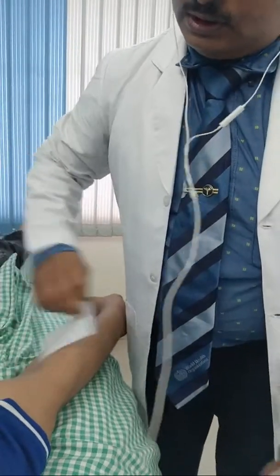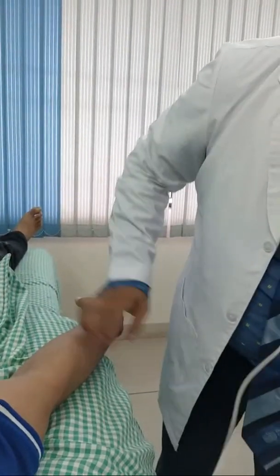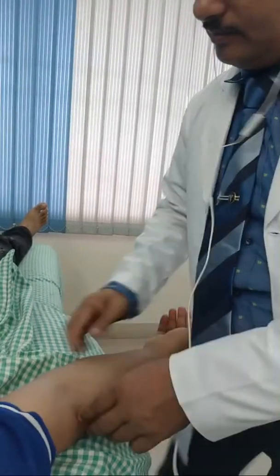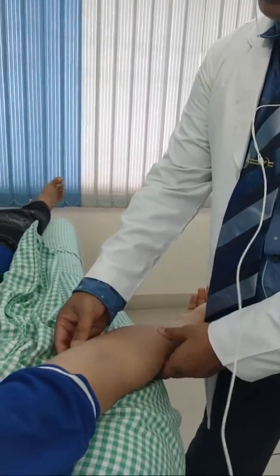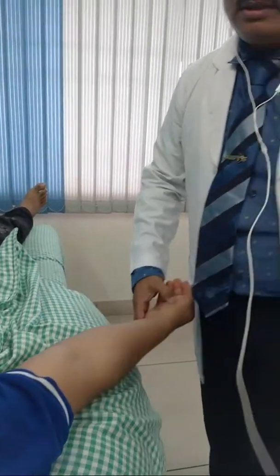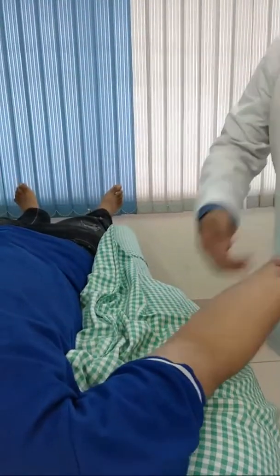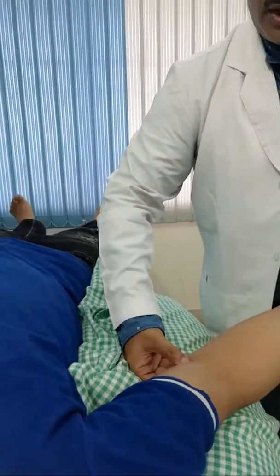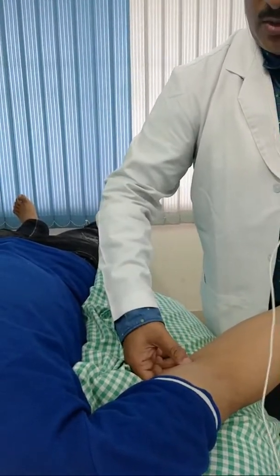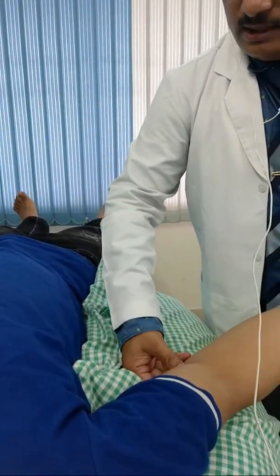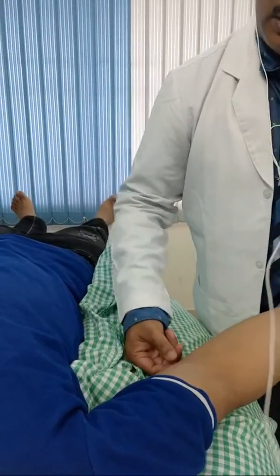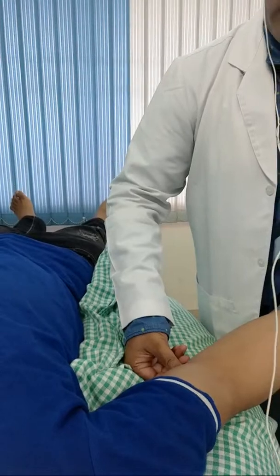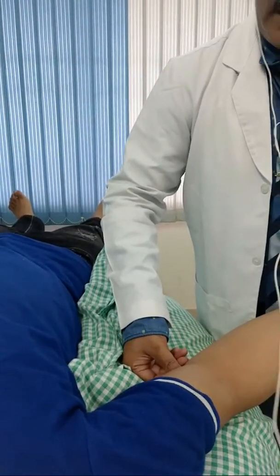And next is about the golfer's elbow. You can see the tenderness at the medial epicondyle, common flexor origin. When you have a lot of tenderness there, then you can go for the positional release technique. Put the thumb over the irritable point, and at a submaximal pain threshold I am applying the force towards the cephalic direction.